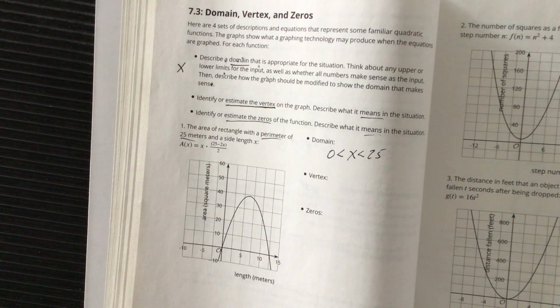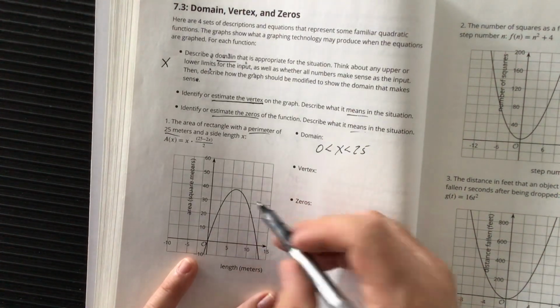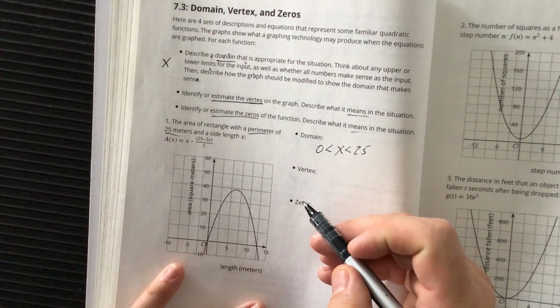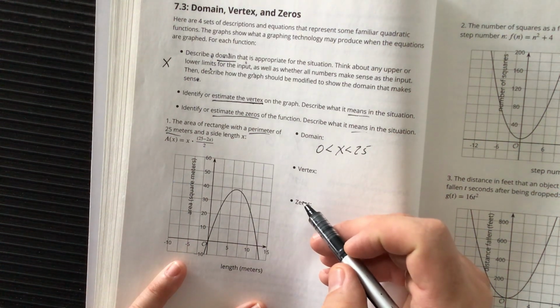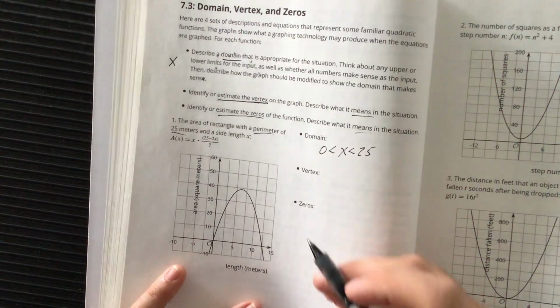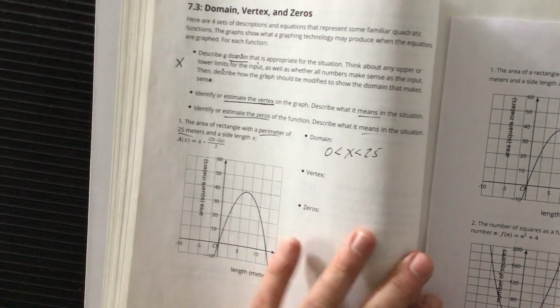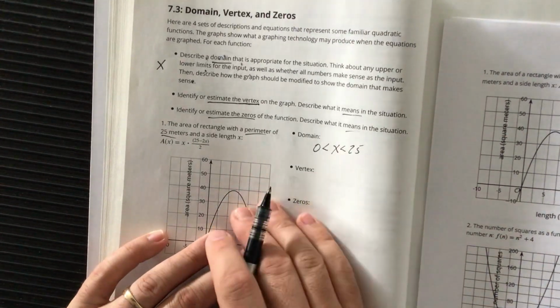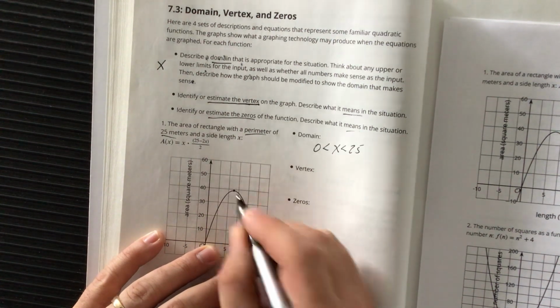Vertex. 38, 39. 38, 39, and 30. Okay, it appears close to 40.